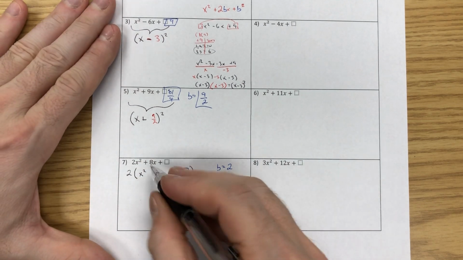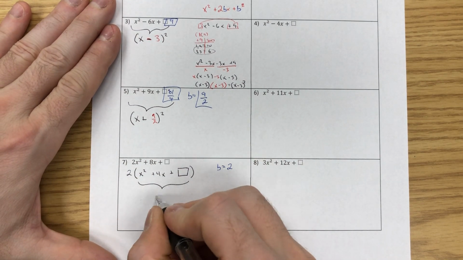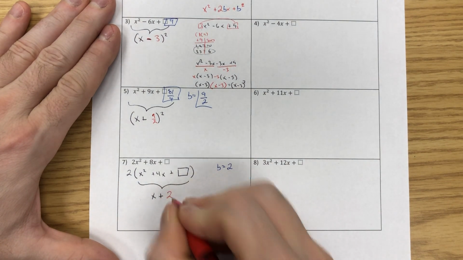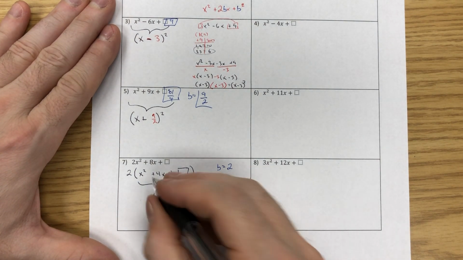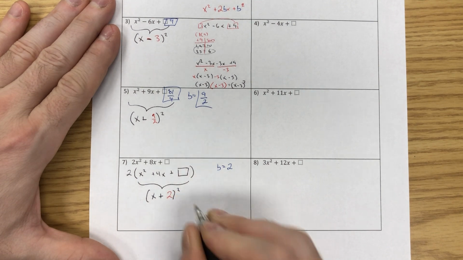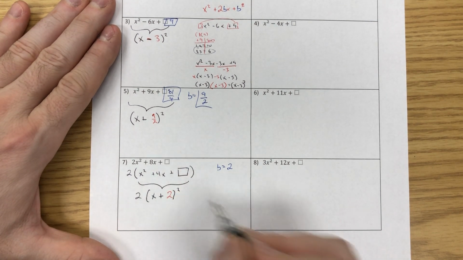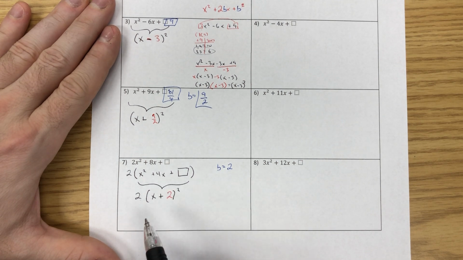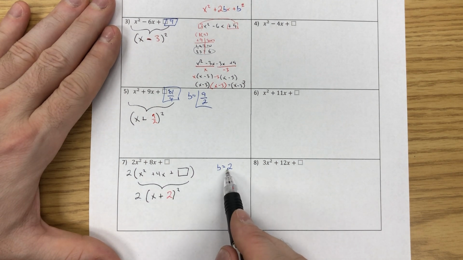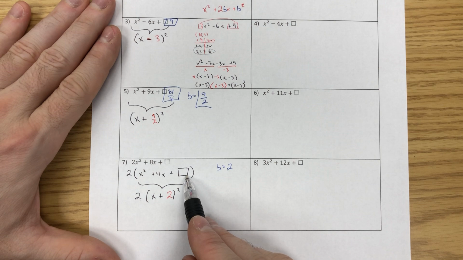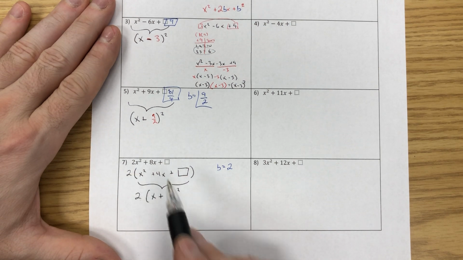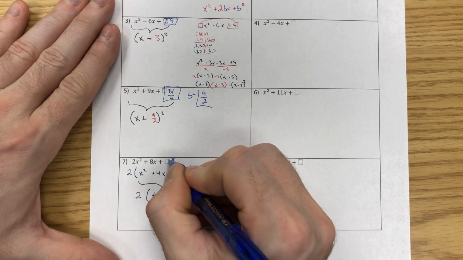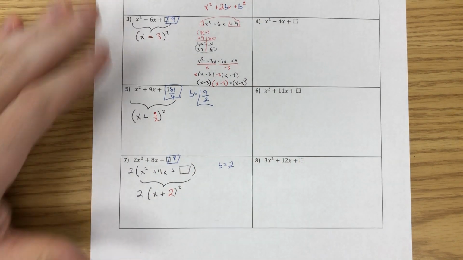So what I know I'm allowed to do is I'm allowed to say x plus 2 squared. There we go. Now, so what did we actually add? Well, if my b is 2, that's a 4. Distribute that back in, I get 8. There we go.